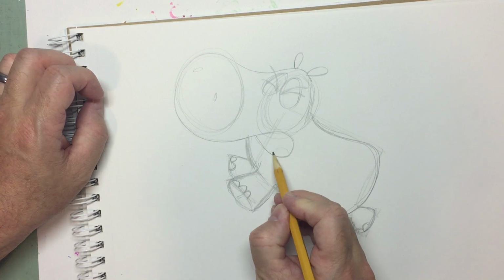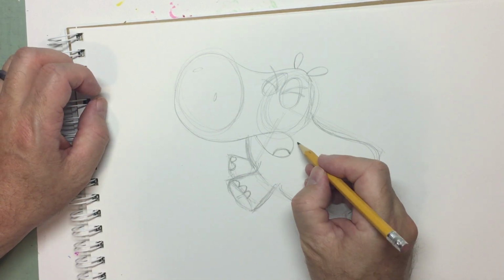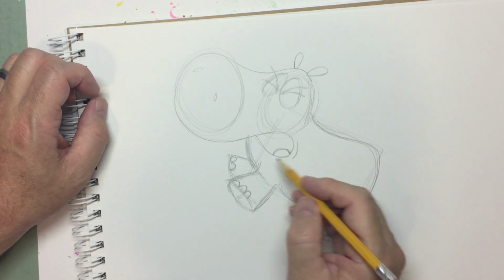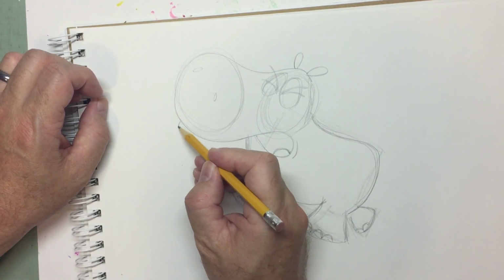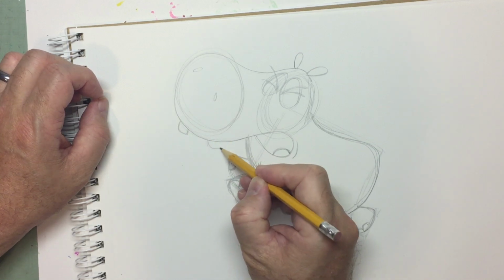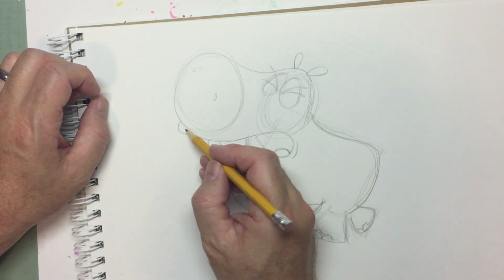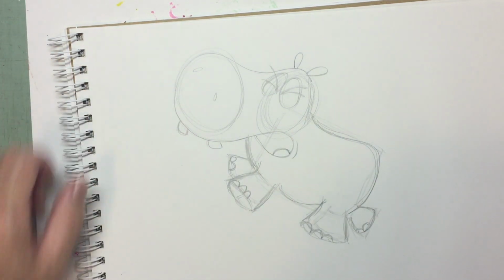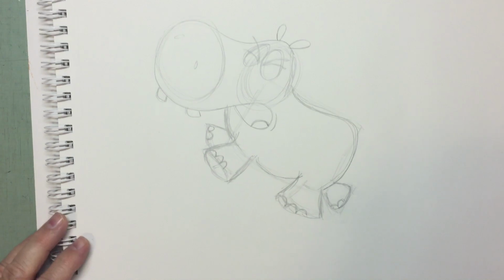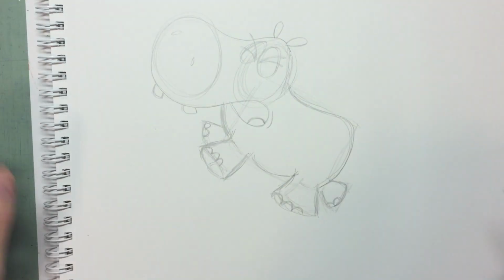And inside his mouth we'll make his tongue just a little curved line, the indication of a tongue. Right? And they usually have these big teeth. I'm going to draw the two in the front. So we'll just indicate the two teeth with some simple shapes there. Now, if I put the paper like this, you can see he's in the act of falling.